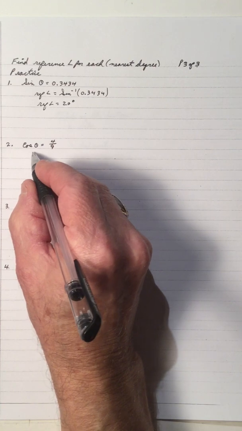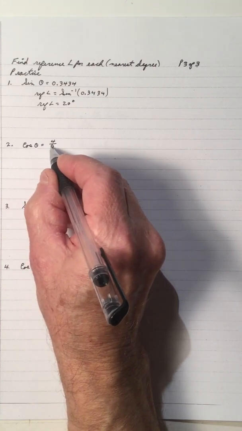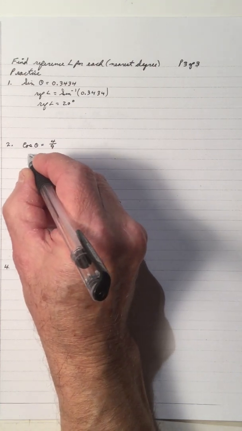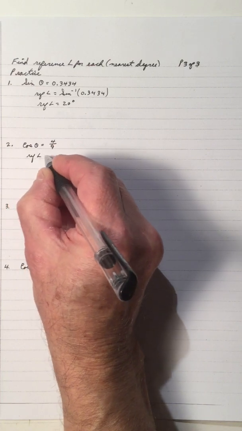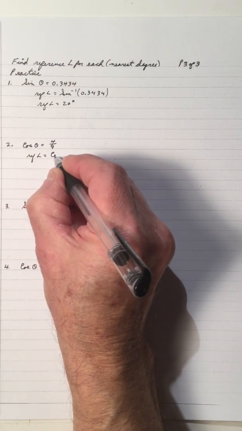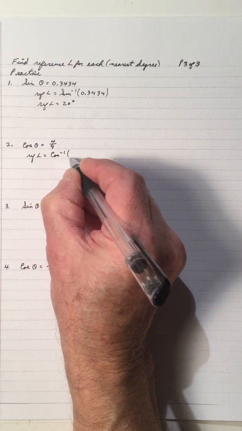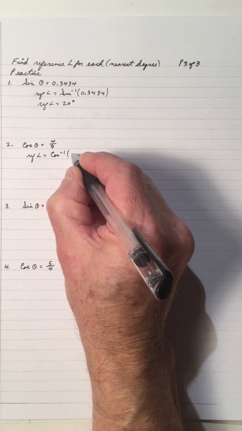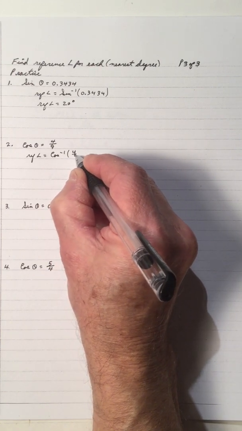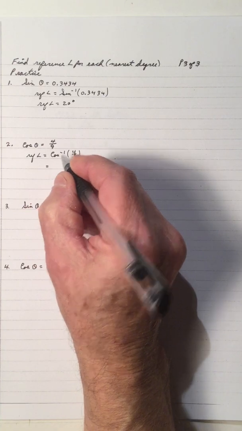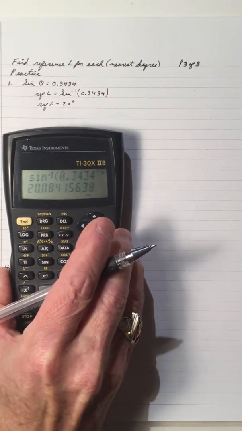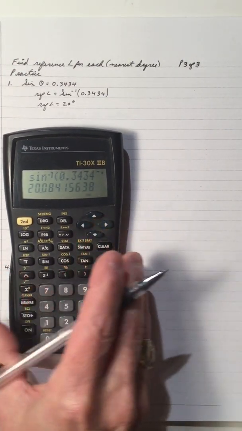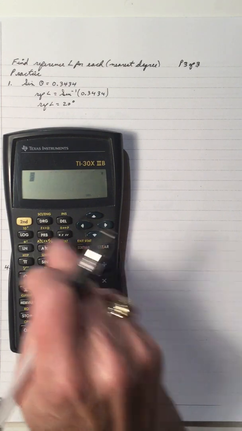Number 2, cos of theta is 4/9, so that means the reference angle again is cos to the -1 on 4/9, 4 divided by 9, and what does that give us? Let's check it out. Use the calculator, I'm going to clear it.